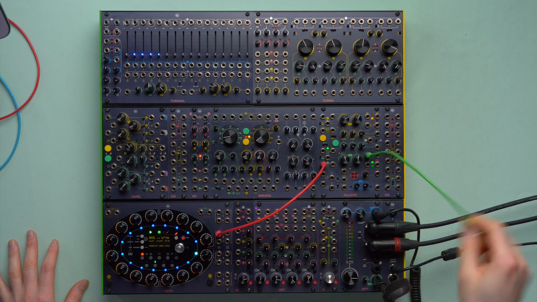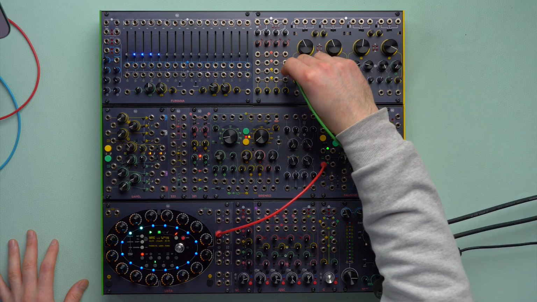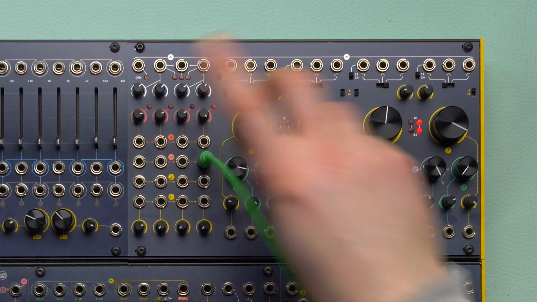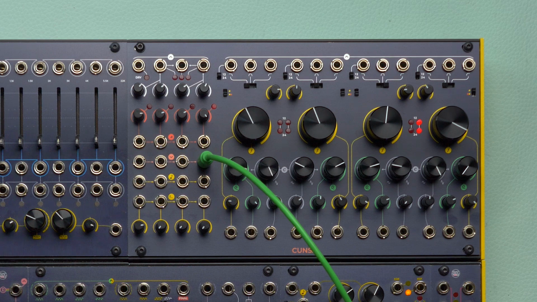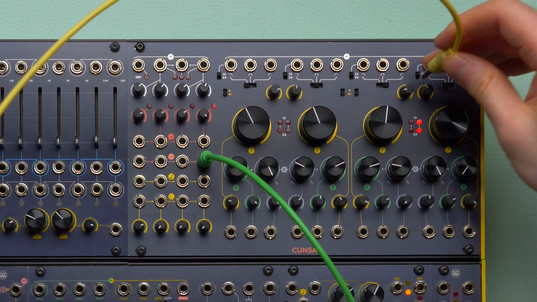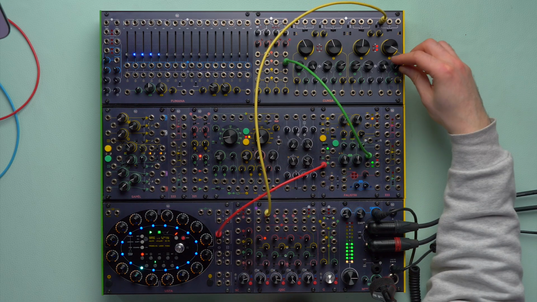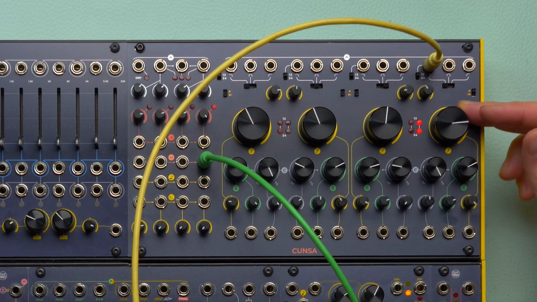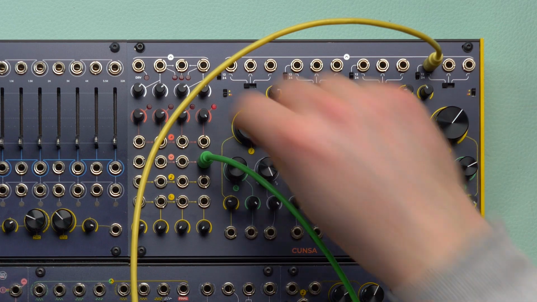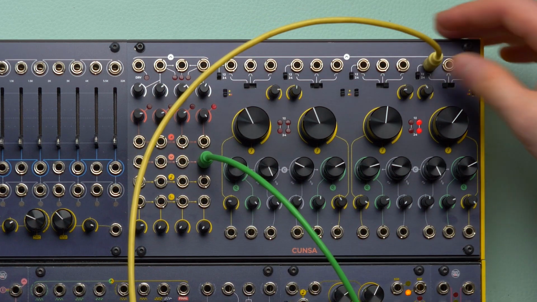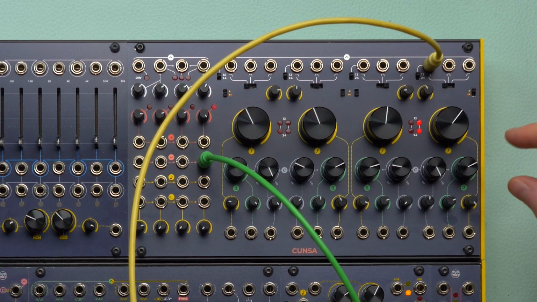I may want to make the bass with a bit more character, so I can patch the output into this filter here on the Cunsa and crank the character and Q all the way up and have this very warm and distorted tone.